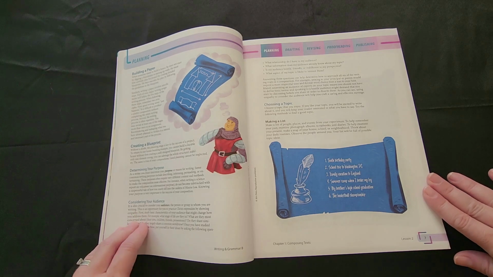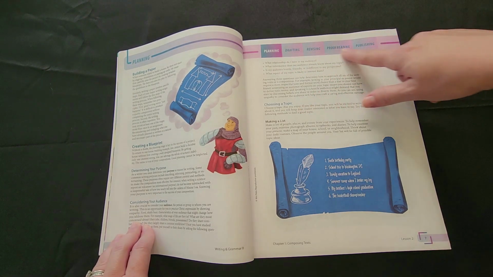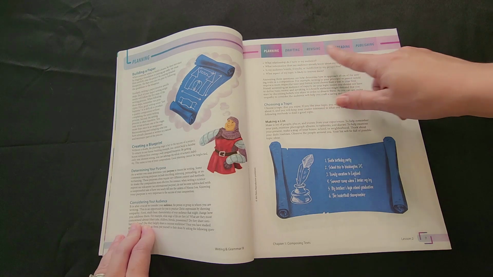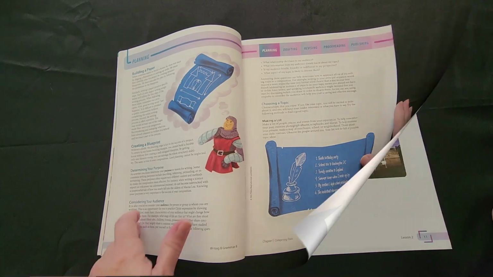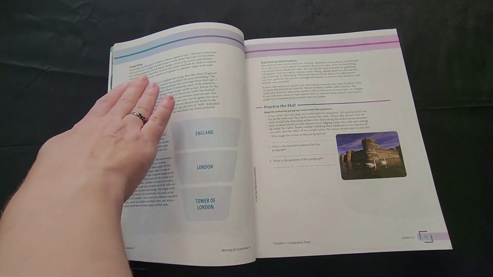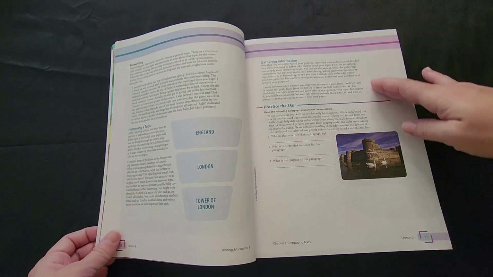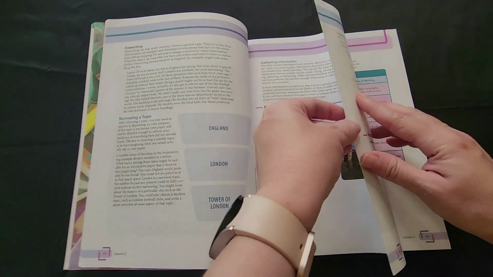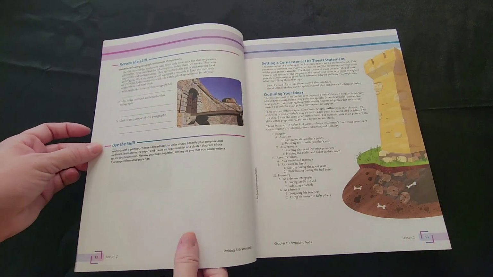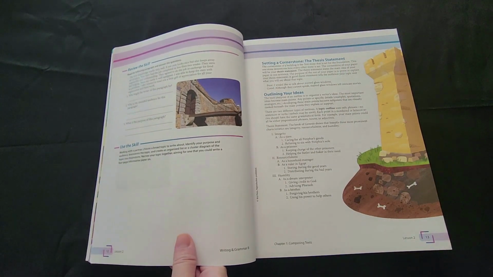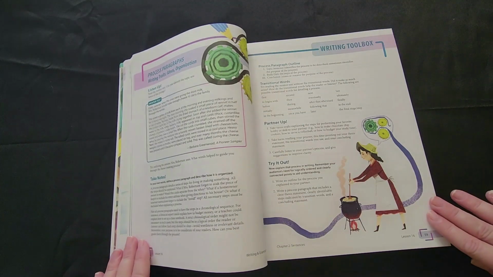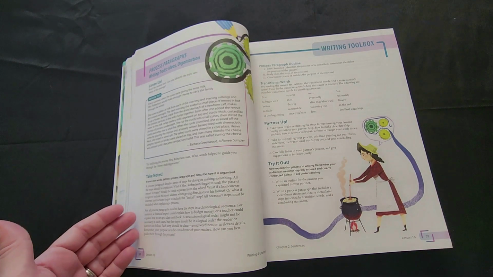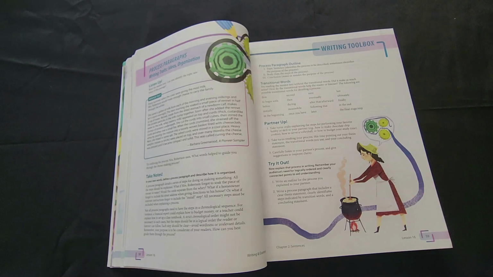The assignments in the writing chapters will walk your child through the writing process: planning, drafting, revising, proofreading, and publishing. In addition to information that will explain these concepts, they will also have opportunities to practice, review, and use what they're learning. Here we have the writing toolbox section, which will offer examples for your child to follow and imitate.